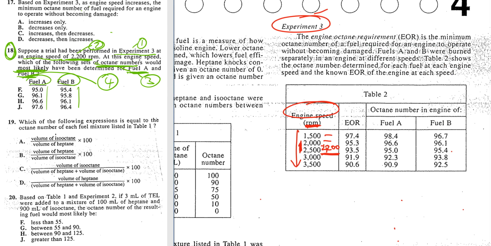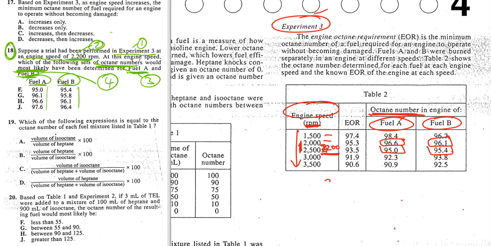So what we'll do is take the middle number between the two that we look at. So we need the octane numbers. So octane number is right there for fuel A and fuel B. And again, we're looking for it at 2,200, which is between this number and this number and this number and this number. So basically we have to find the average. To find the average, we would add both of them and divide by 2, or we can just take the first number, 96.6, and this one here is 95. If we subtract them, we get the difference between them, and we divide that by 2, and that will give us the middle number, and that's 0.8.